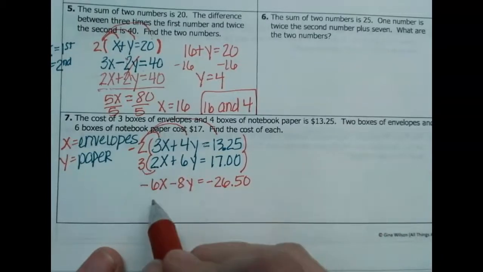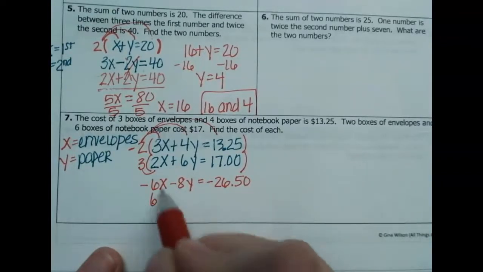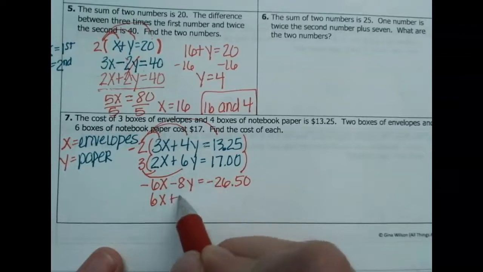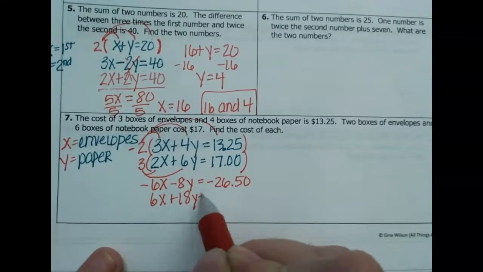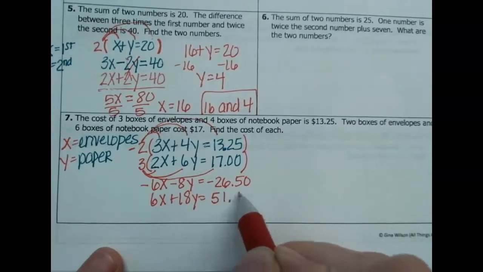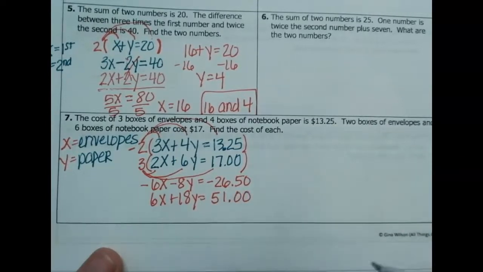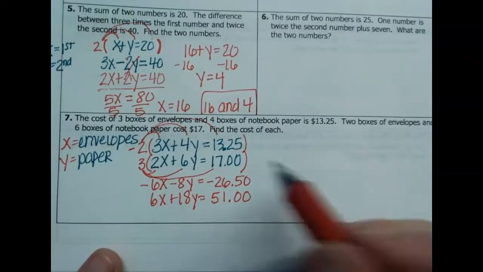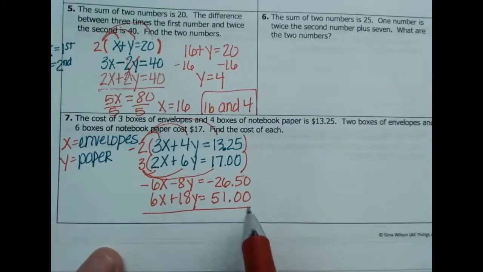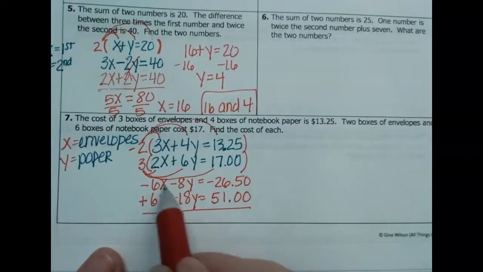So we have 3 times 2x, which is positive 6x. There's that opposite we were hoping for. 3 times 6y is positive 18y. And 3 times 17 is 51. Since we're talking about money, I'll go ahead and write my 51 as money to keep everything lined up. All right, now that we've created our opposites, we have negative 6x plus 6x is 0.